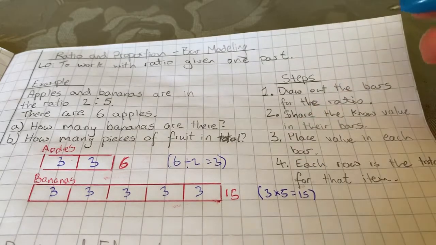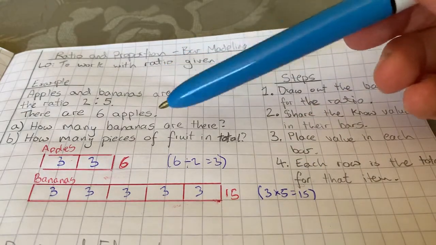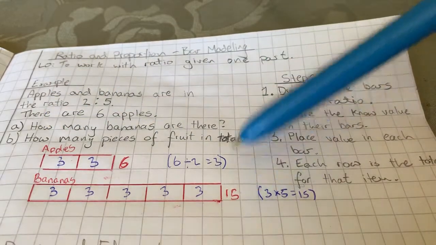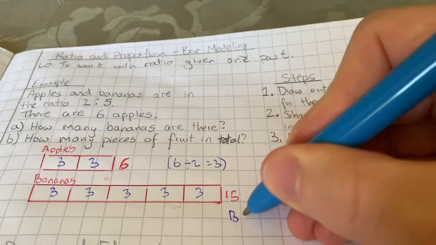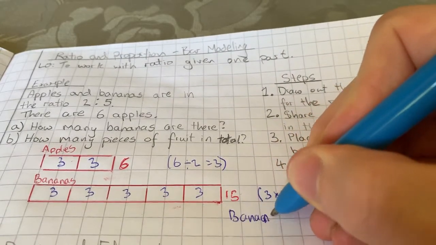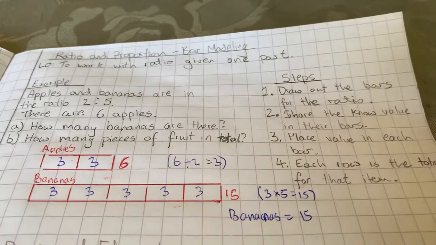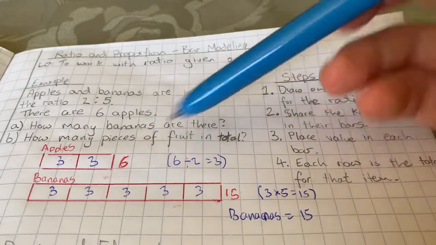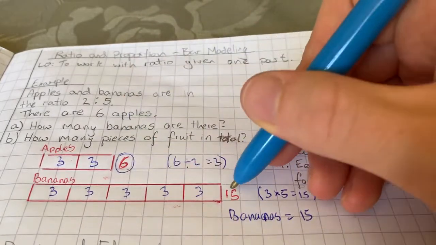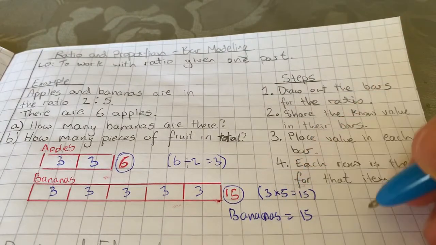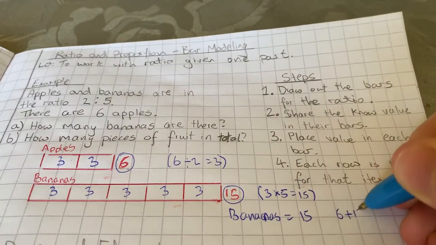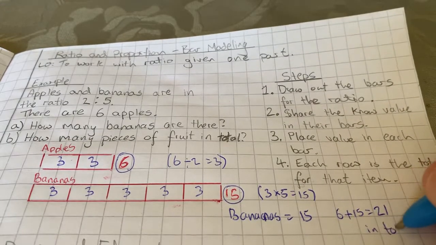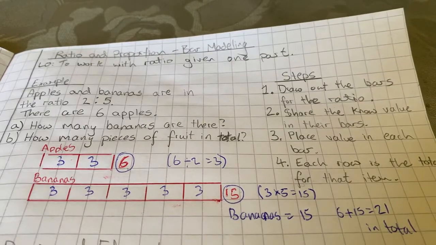All right. Now we actually got to solve the question. So we've done that part. First question was, how many bananas are there? Well, that's there. So bananas equal 15. Okay, and the second part, how many pieces of fruit in total? Now for that, you're going to be adding up these 2 values together. So you say 6 add 15, 21 in total. All right, so that's first example.